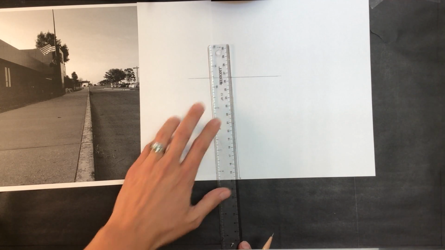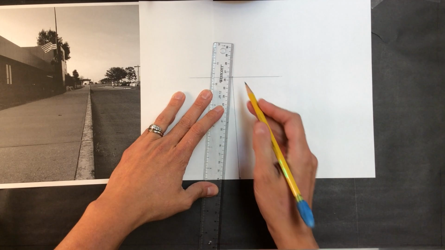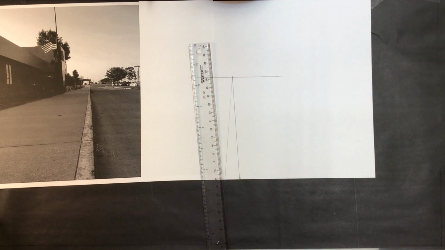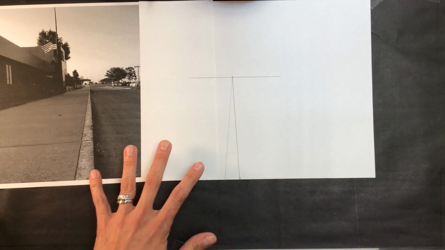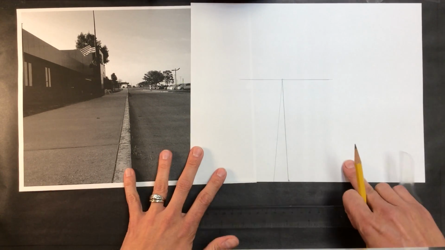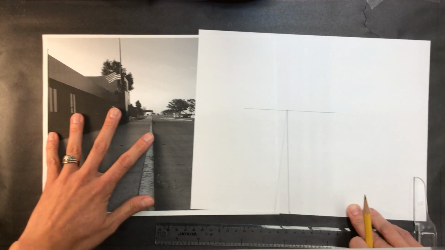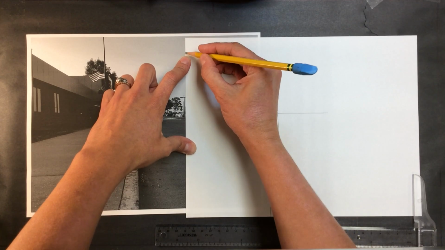Remember, this is 1 point perspective. How wide is that curb? About like that. Okay, so now I'm started. What about the building? How far up on the page does the building go? Well, it goes almost to the corner, but not quite. So maybe about in here.